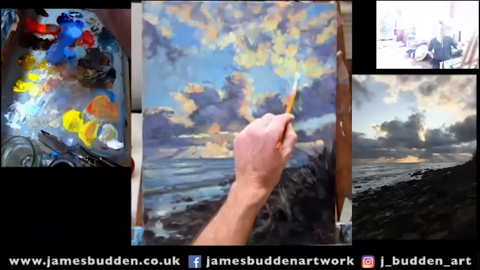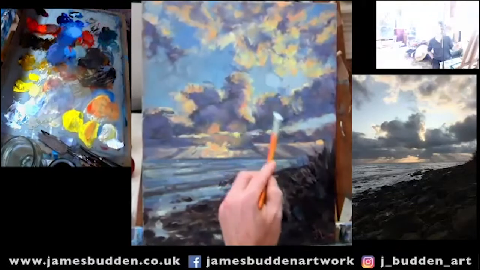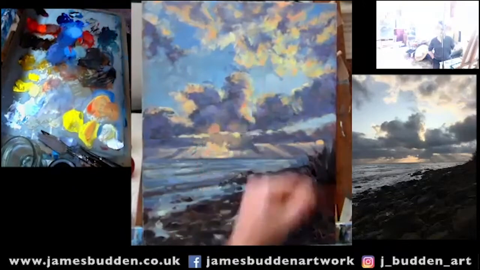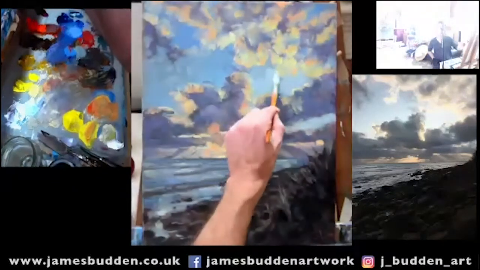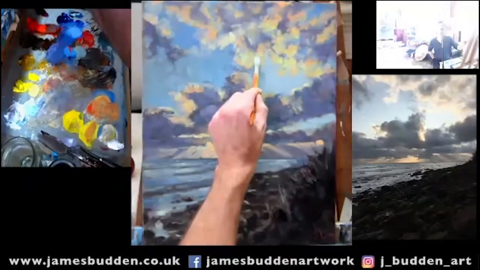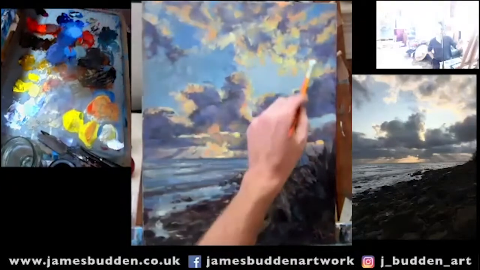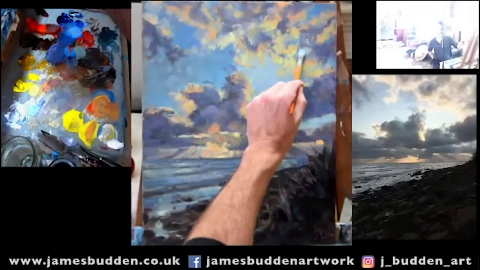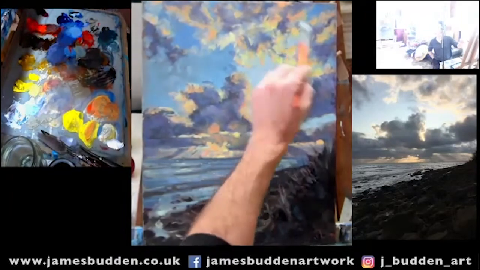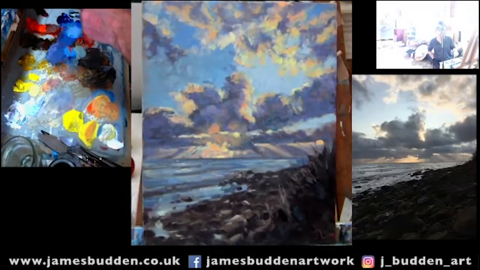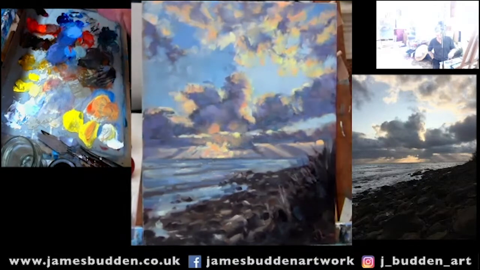And it's going to break into that orange, so let's brighten it a bit here. So if I work into the edges of those clouds with that lighter blue, got a Prussian blue here as well. All right. Oh, that's way too much.